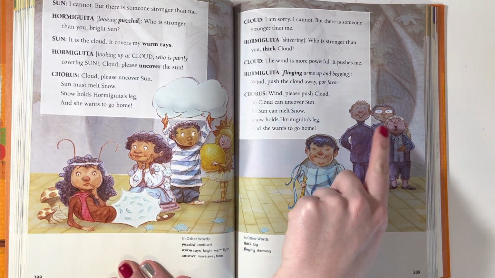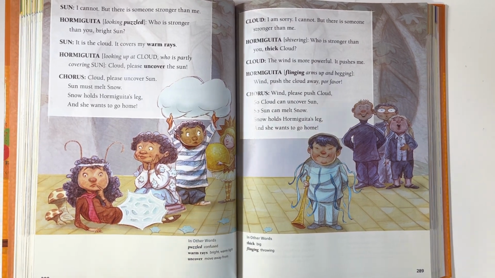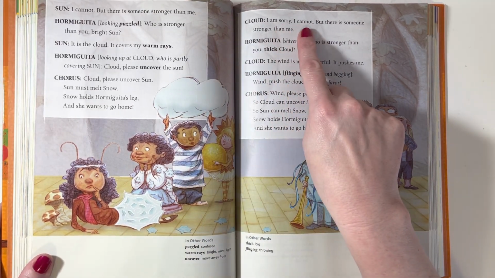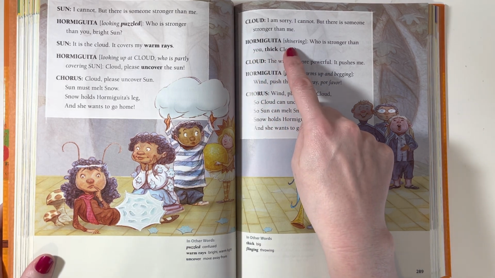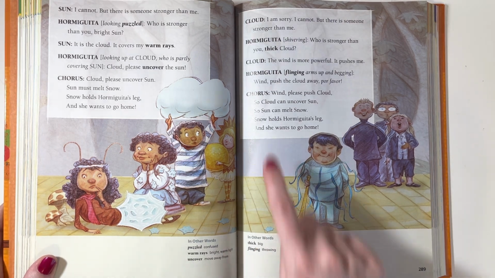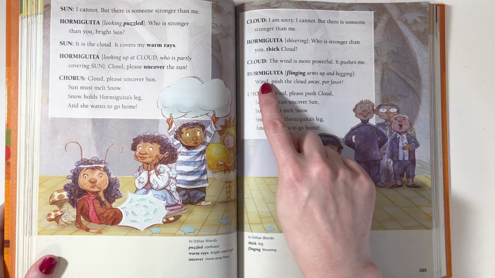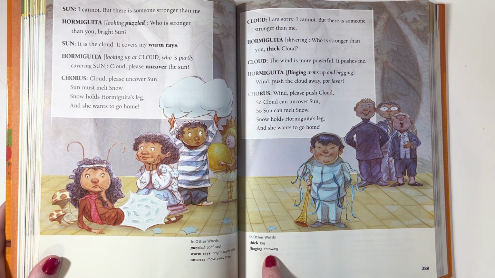Then the chorus again, over here, the chorus. "Cloud, please uncover sun. Sun must melt snow. Snow holds Hormiguita's leg and she wants to go home." Here's the cloud, and the cloud says, "I am sorry, I cannot, but there is someone stronger than me." Hormiguita shivering. "Who is stronger than you, thick cloud?" or big cloud. Then Cloud says, "The wind is more powerful. It pushes me." Hormiguita flinging arms and begging, or throwing her arms and begging.